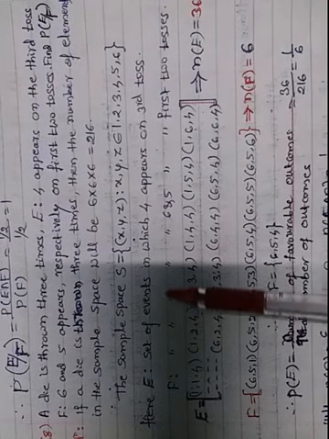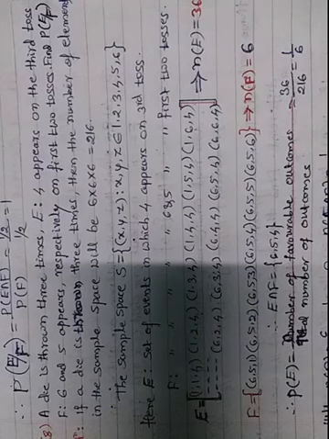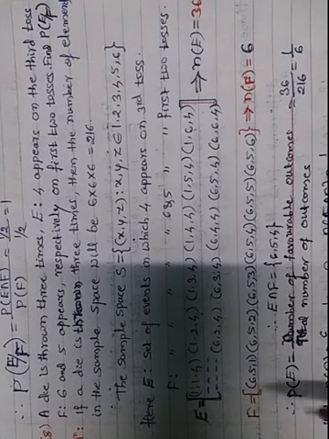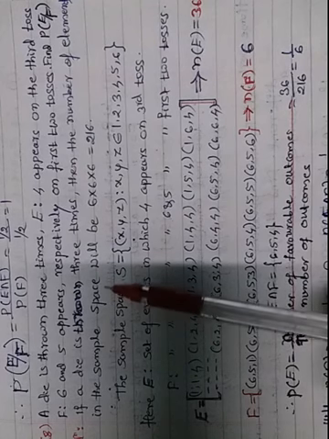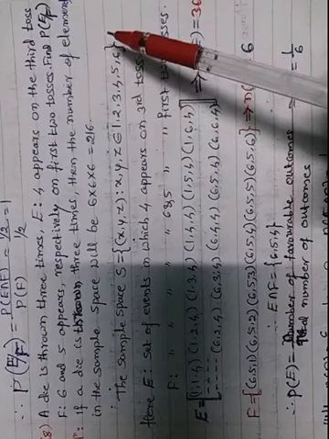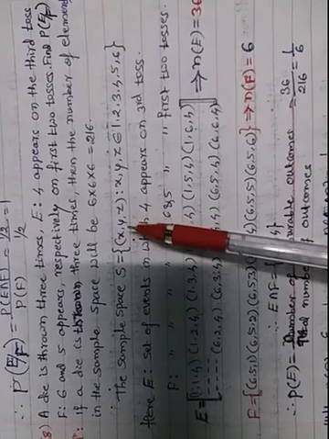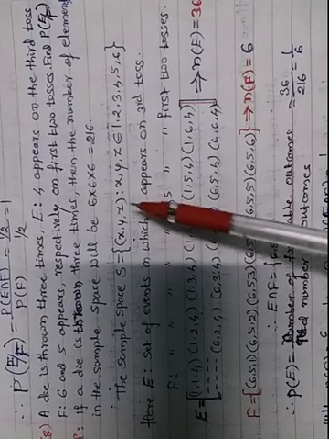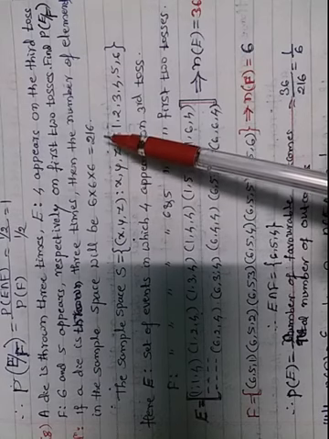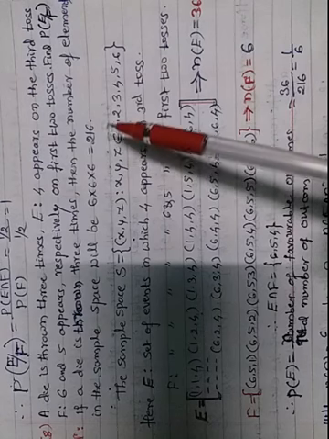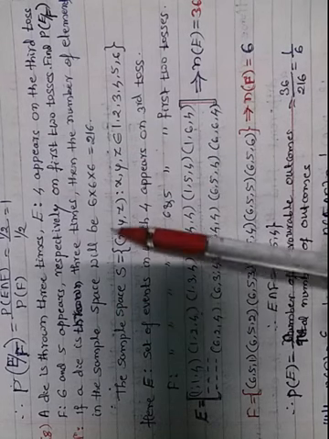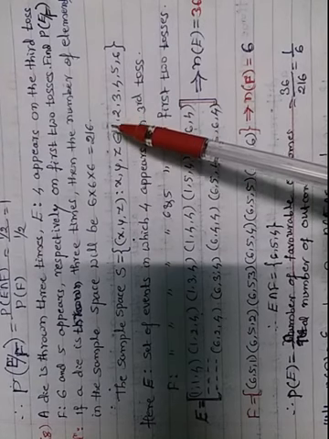This question carries 5 marks. Often you will get such a question in your final examination. You should be ready to solve this without fail, without missing even one step. It is a descriptive question. The solution is: if a die is thrown 3 times, then the number of elementary outcomes in the sample space will be, because a die has 6 faces, 6 into 6 into 6, that equals 216. The number of sample space outcomes is 216.